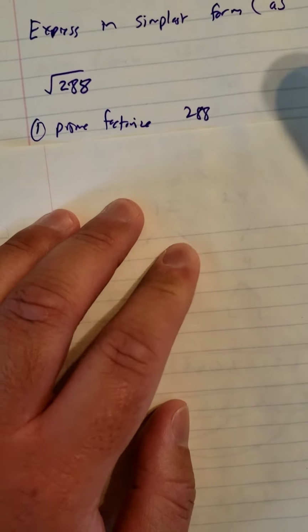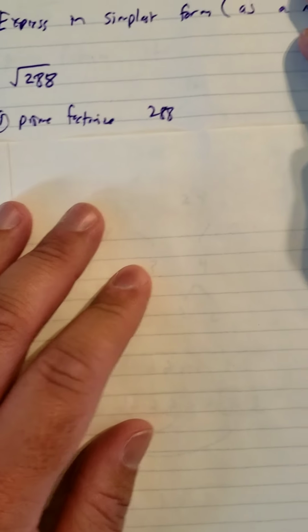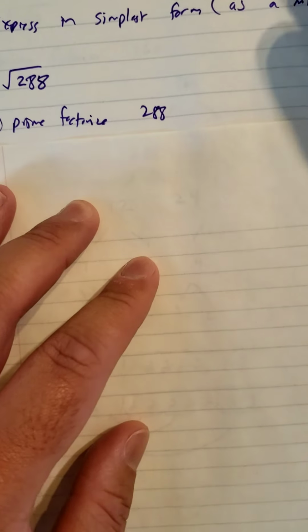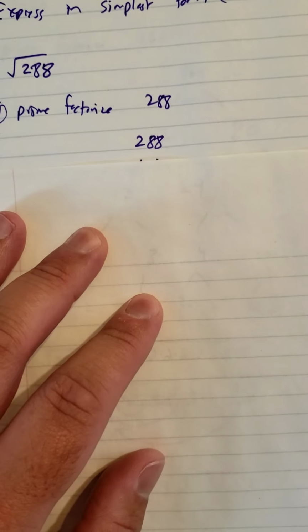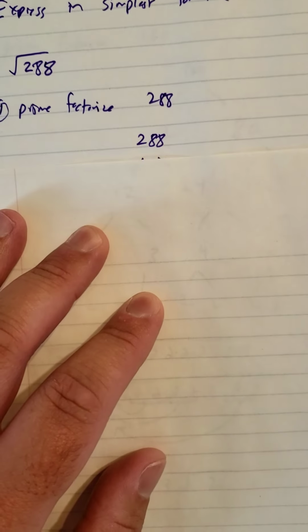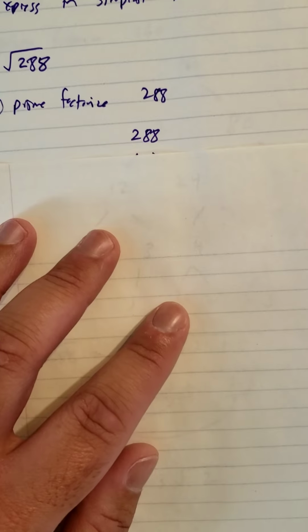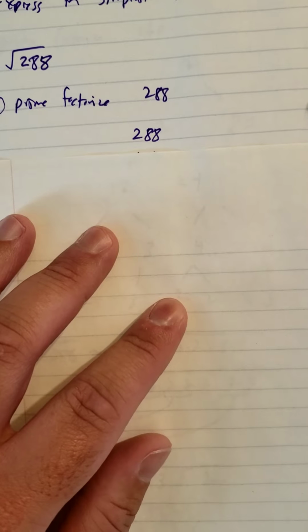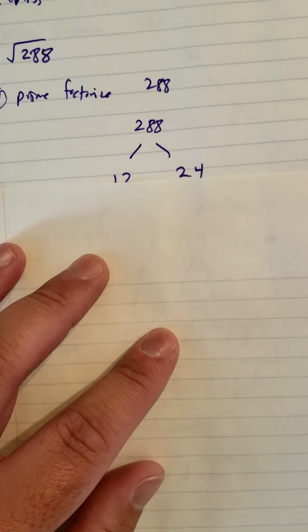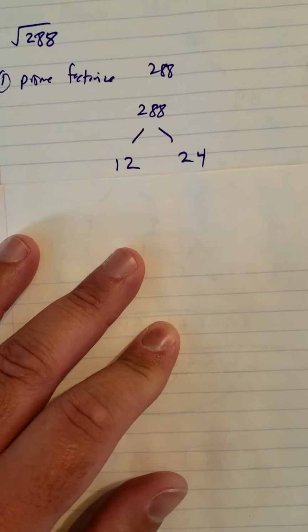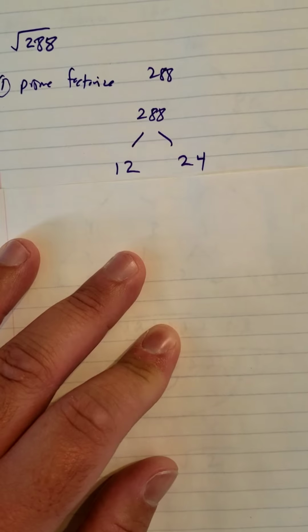underneath the radical. Okay, so prime factorization we've done before. It looks a little bit like this. So what I'm going to do first of all is take two numbers that multiply to give me 288. Okay, so it could be any two numbers. You'll eventually get the same thing anyway. So I picked these two to start. So 12 times 24 gives me 288.